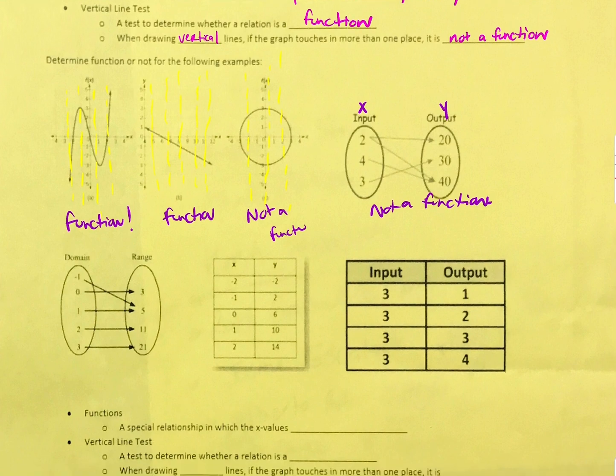All right, so let's look at the other examples. We have here domain and range, which is also known as X and Y. We're looking to see, do the X values pair with more than one Y? It does not pair with more than one Y. Therefore, this is a function.